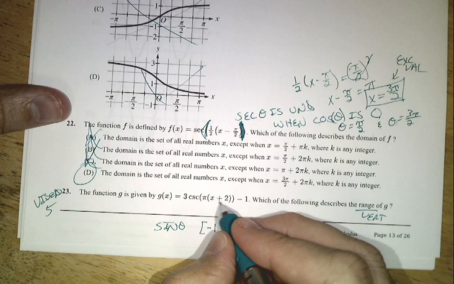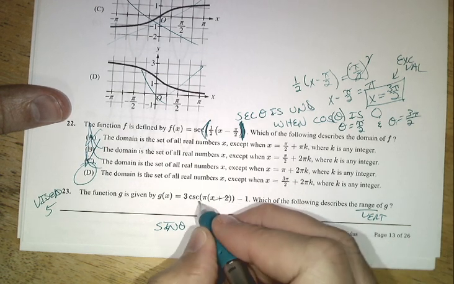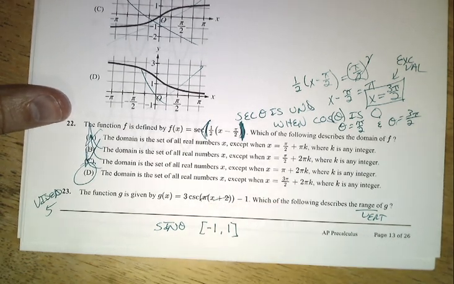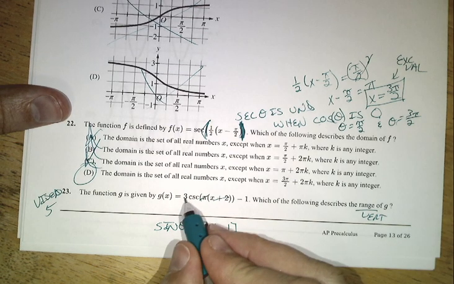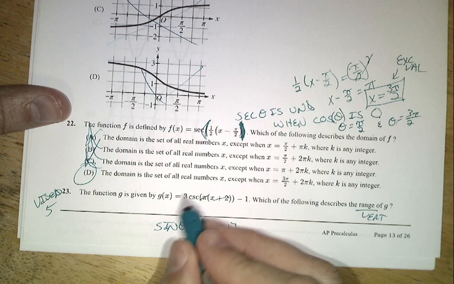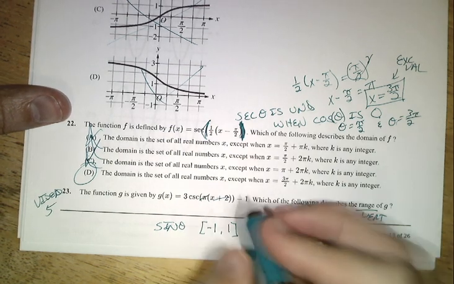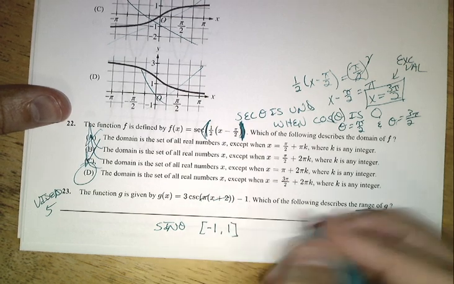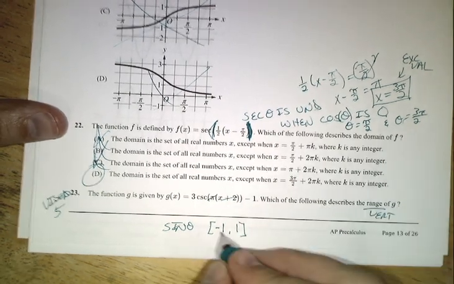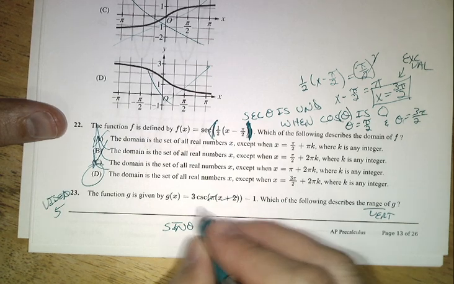So I actually don't care about the horizontal part here or the horizontal part here. What I do care about is that this is a 3. So the range for this is the min to the max.